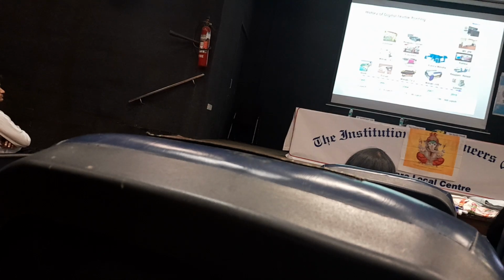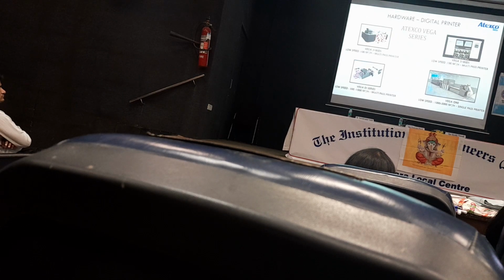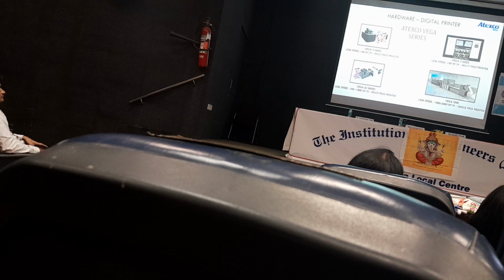These are the base. Second, I think there is a mistake. This one we can get from 200 square meters per hour. We can print by this printer, and this is a Vega series, Vega DI series. We can print by this Vega series 500 to 1000 square meters per hour.